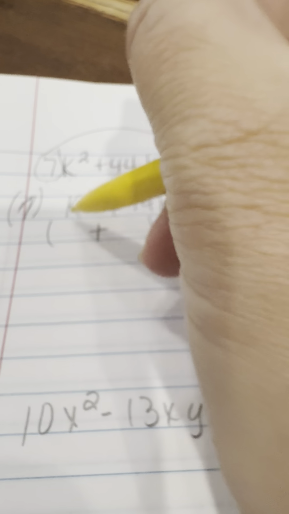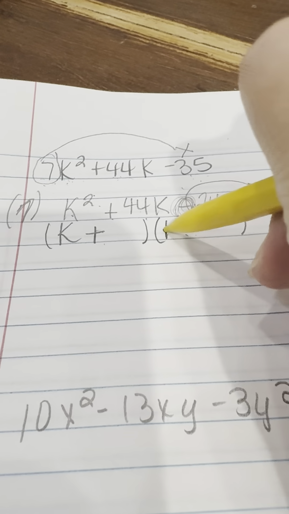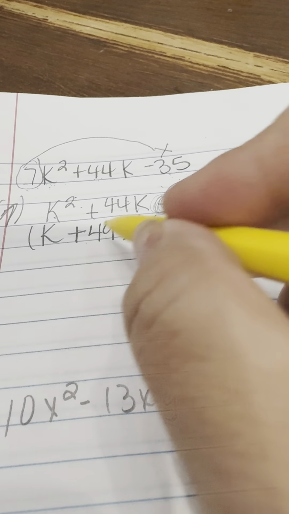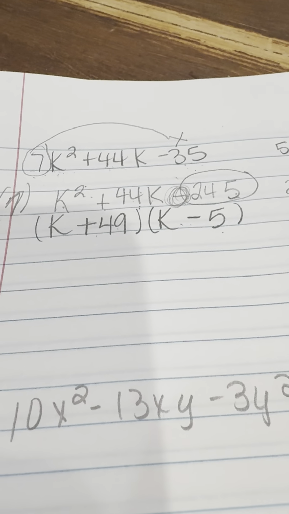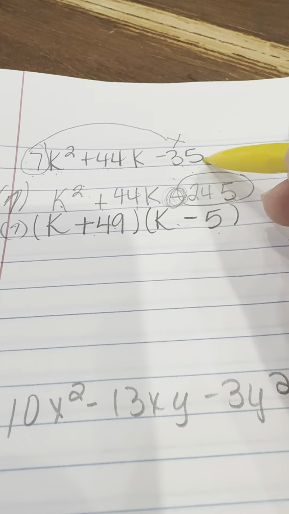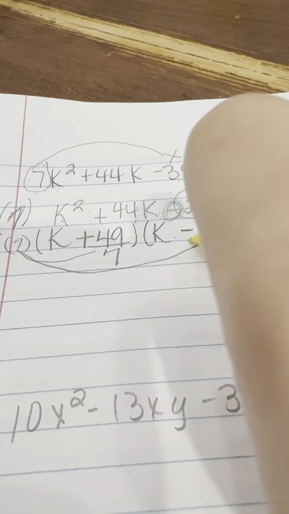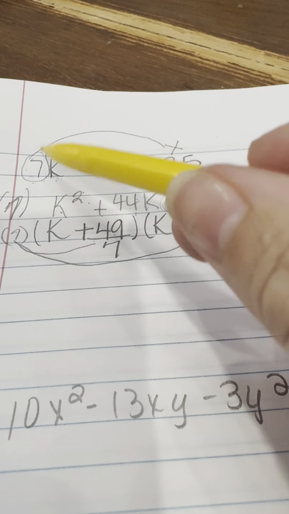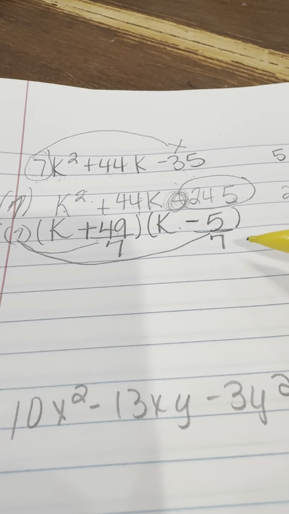All right, so k squared: you get a k, you get a k. And then, like we said, 49 and 5 going here. 49 is plus, and 5 is minus. That's what gives me 44. Now, I told you earlier, we can't forget about this 7 that we originally did the slip with. Now we're going to slide this 7 back here, and we're going to divide both of these numbers by that 7 that we multiplied earlier. We call that the slip and slide method.